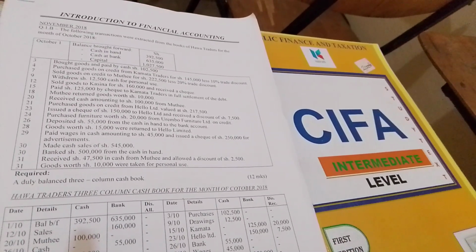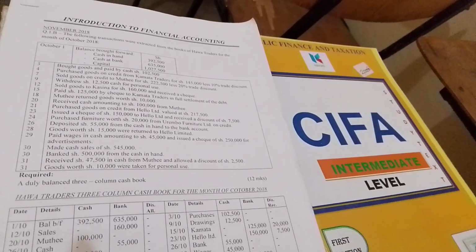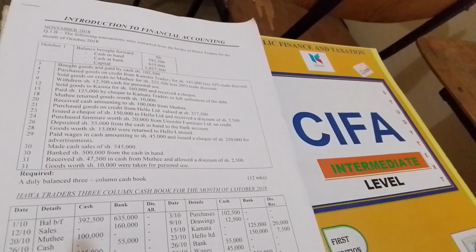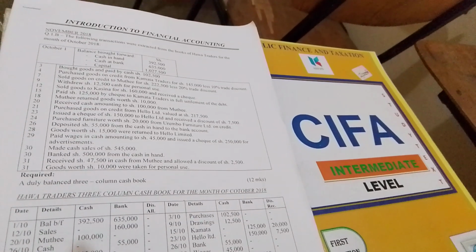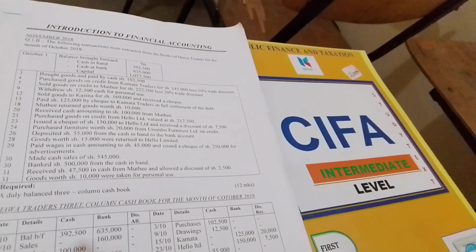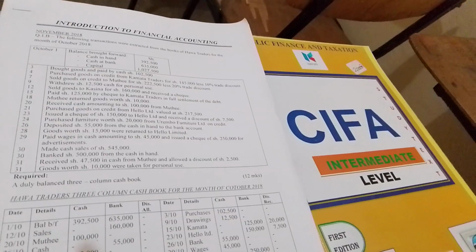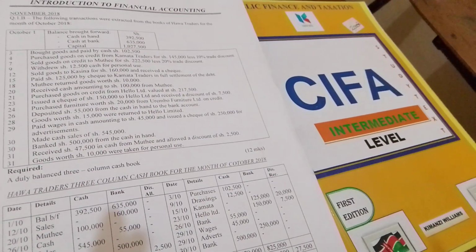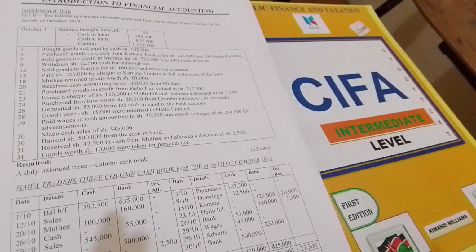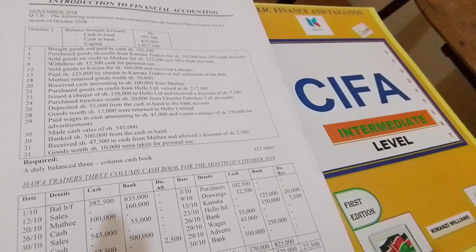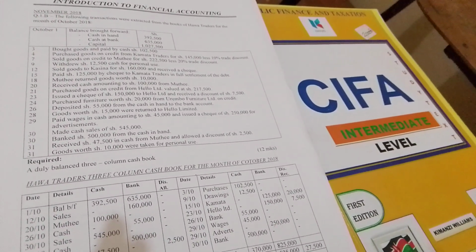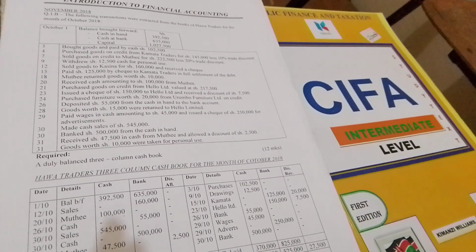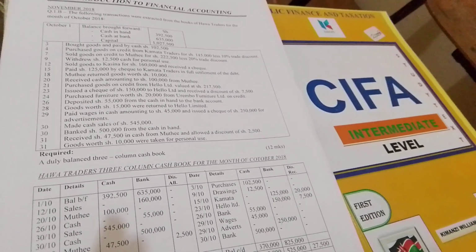These are just return outwards, which are also known as purchases returns. You return the goods to the supplier. There is no movement of cash. So that one does not appear in the cash book. So date 28th, that transaction will not appear in the cash book.